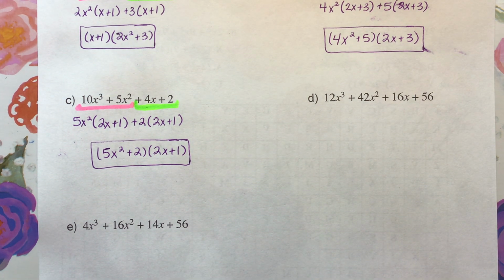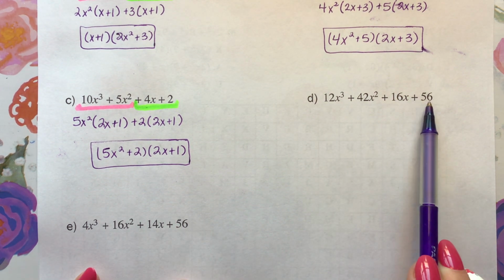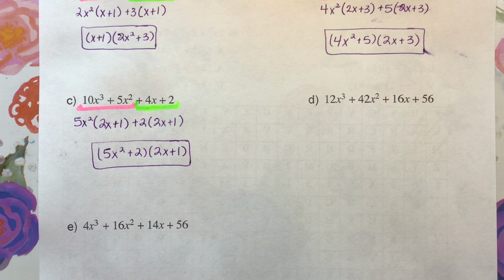Example D is a little bit different than what we've done in the previous problems. The difference is that all of these numbers are even. Because all of the numbers are even, that means that there is a GCF of at least 2, but in this case the GCF is 2.